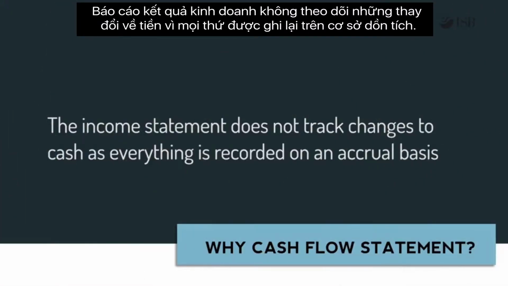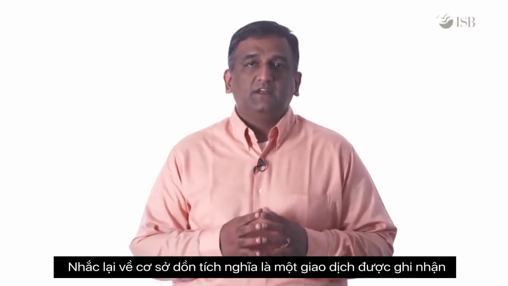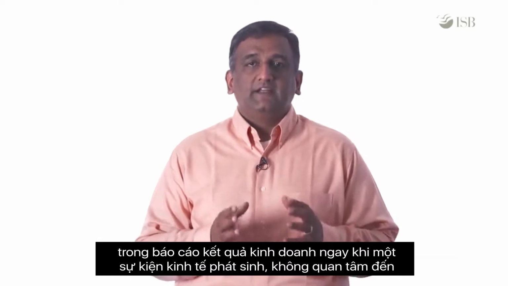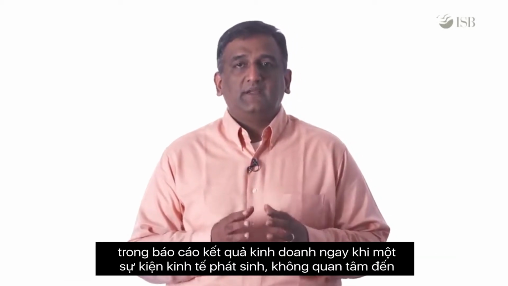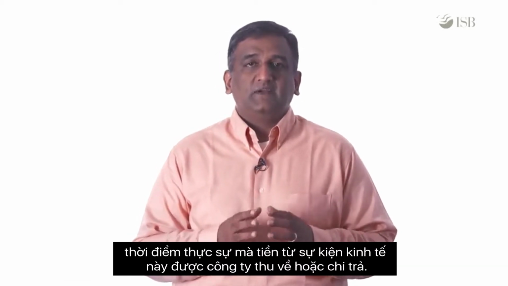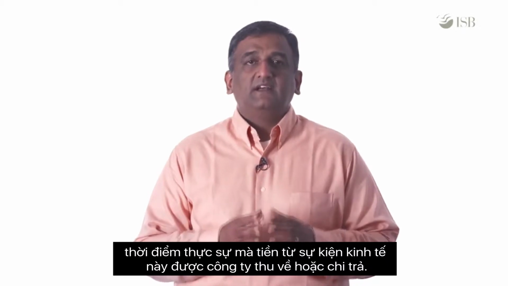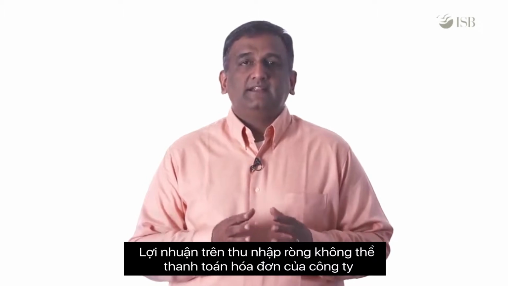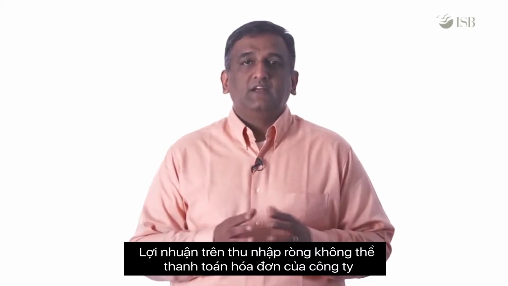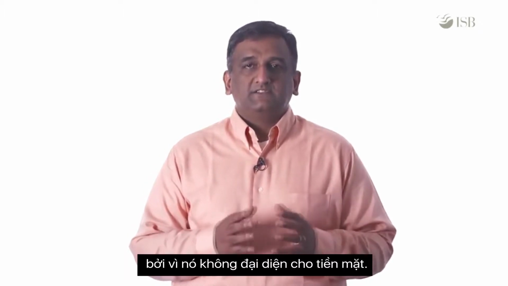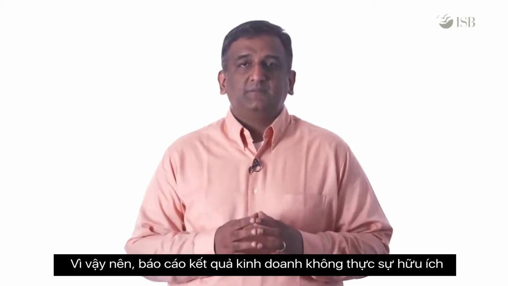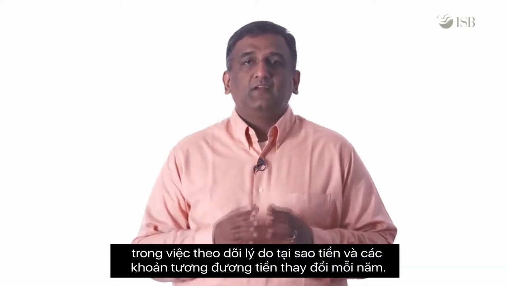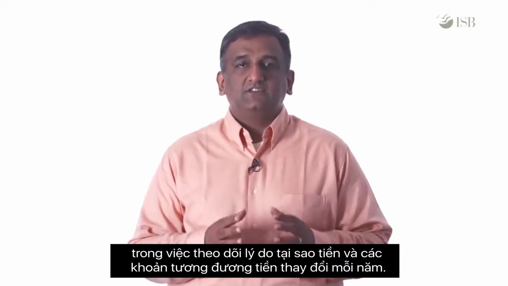The income statement does not track changes to cash as everything is recorded on an accrual basis. Remember, accrual basis means a transaction is recorded on the income statement as soon as an economic event occurs, regardless of when the cash from this economic event is actually received or paid by the company. Profits or net income cannot pay a company's bills because it does not represent cash. To that end, the income statement is not very helpful in tracking why cash and cash equivalents change every year.